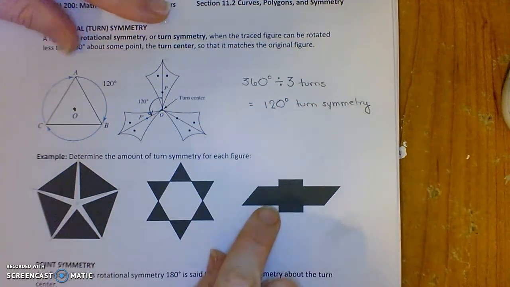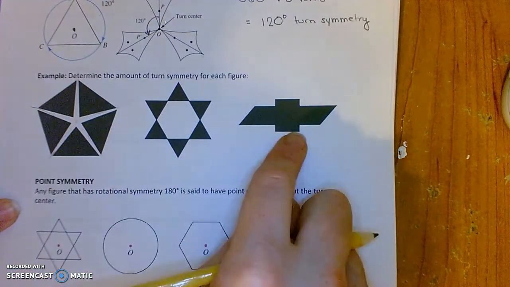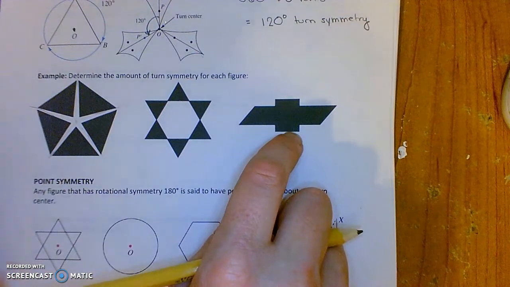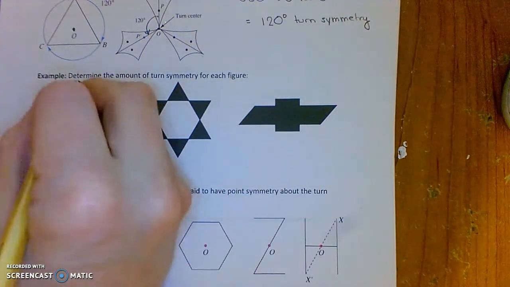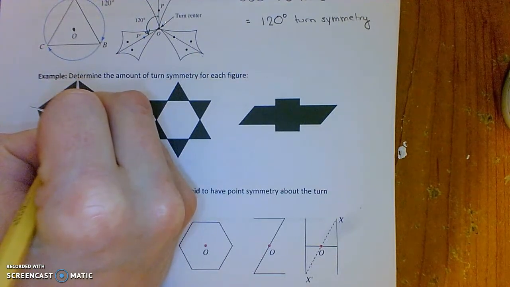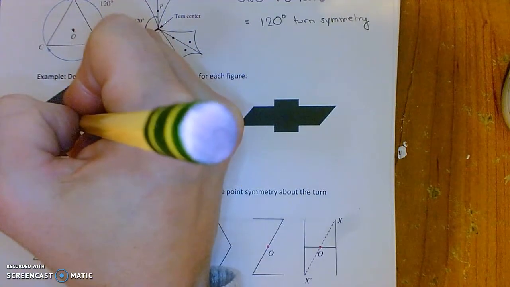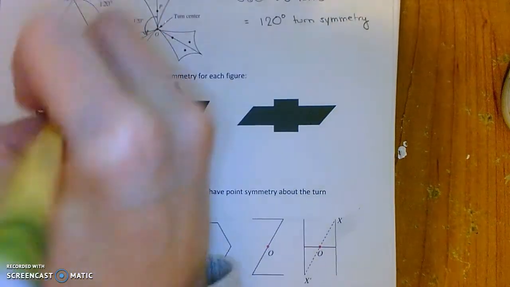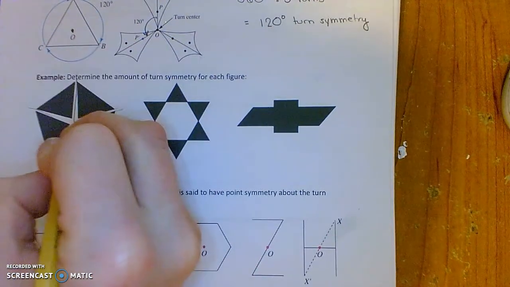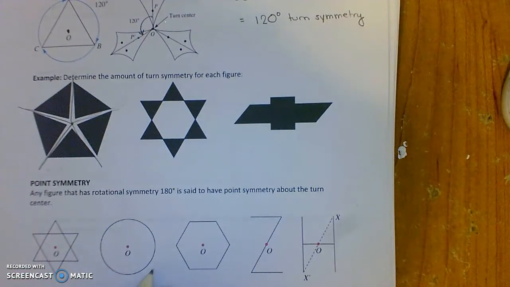All right, let's see that played out in these examples. Actually, I'd like you to pause the video and try these on your own. Find the amount of turn symmetry for each of these figures. All right, for this first one, my turn center is right in the middle, and I can actually draw out the angles of turn symmetry here.